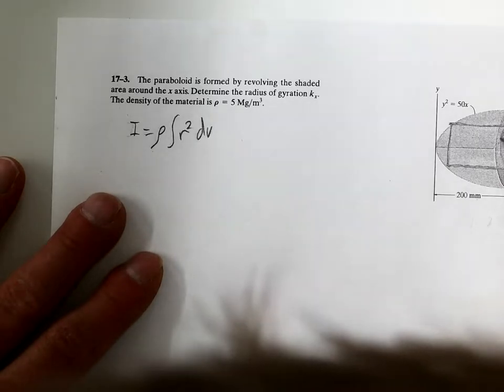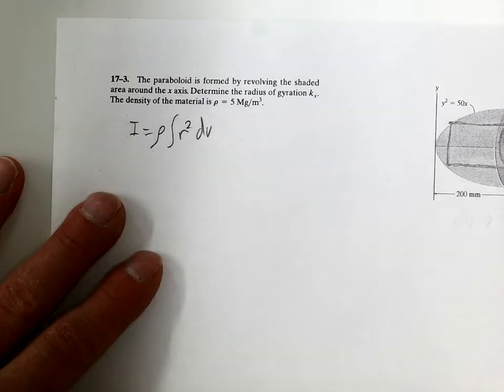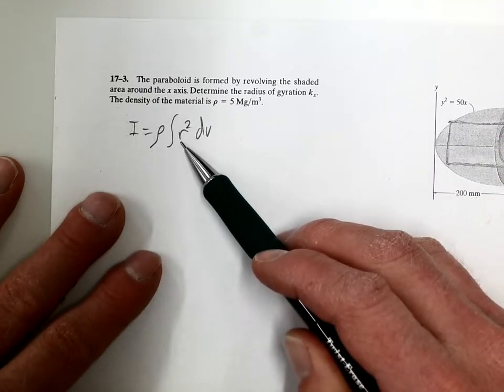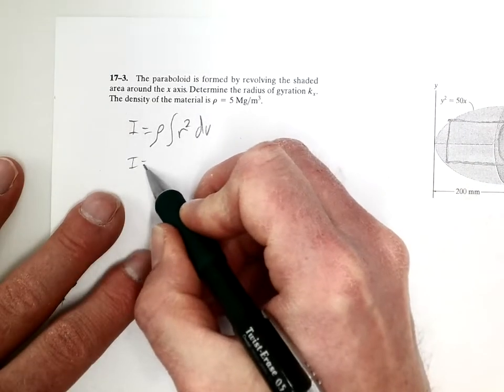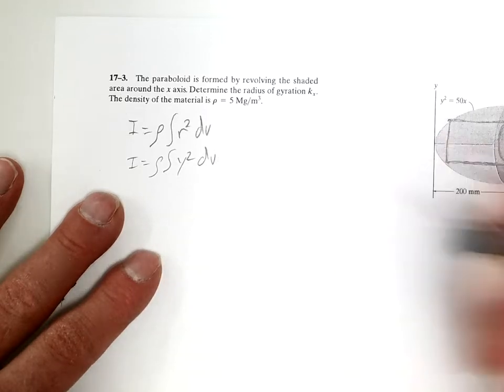So if we draw a cylinder here, every point on this cylinder is equidistant from the x-axis, and so we can put it in this equation. R will be the distance from the x-axis. We'll pick the y direction. If we revolve this point around it, it works out. So we're going to use I equals rho integral of y squared dV.